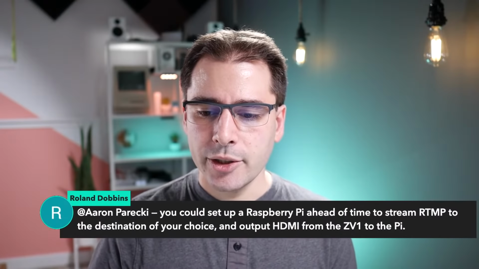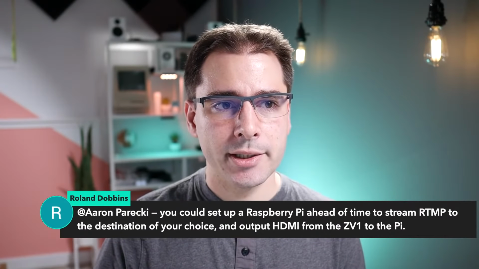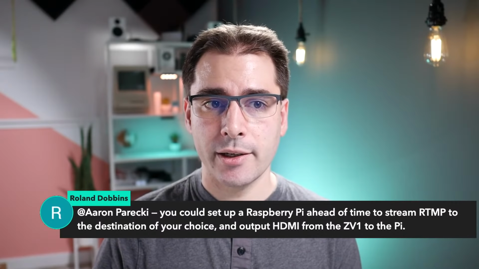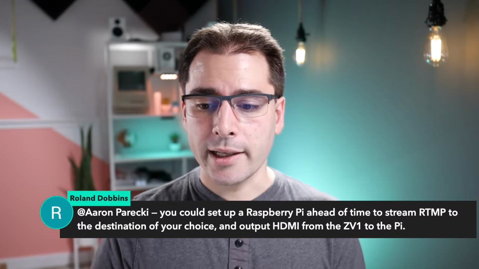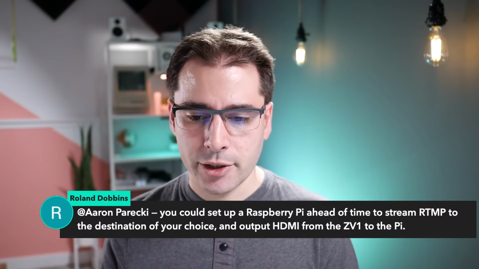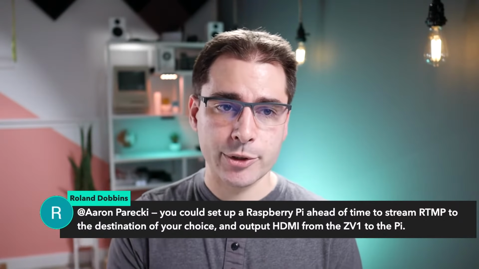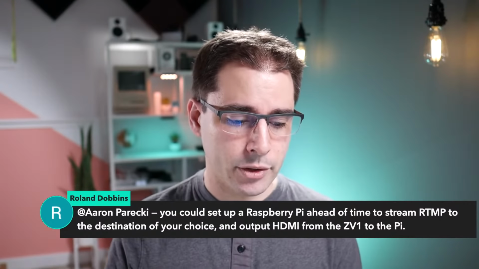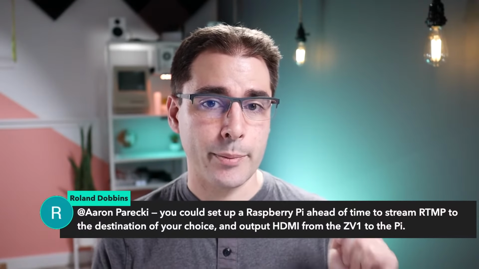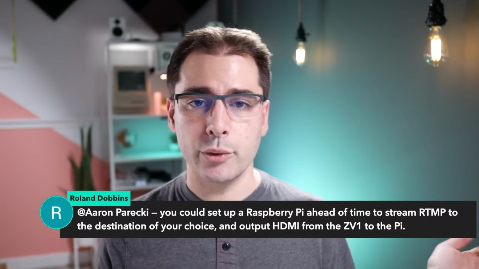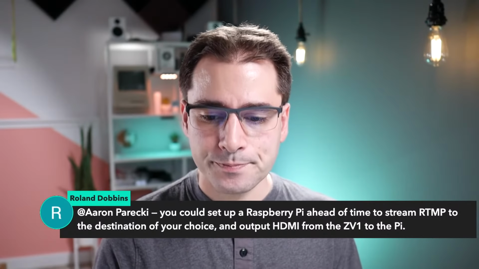You can set up a Raspberry Pi ahead of time to stream RTMP to the destination and output HDMI from the ZV-1 to the Pi. Yeah, so any kind of RTMP encoder would work for this. I would need a capture card with a Pi as well, so definitely doable. Throw a capture card into the Pi and then plug in HDMI, and then that Pi can be configured to just stream on boot, for example, into the studio. Would definitely work. So yeah, lots of different options.